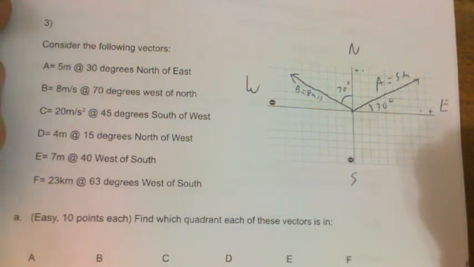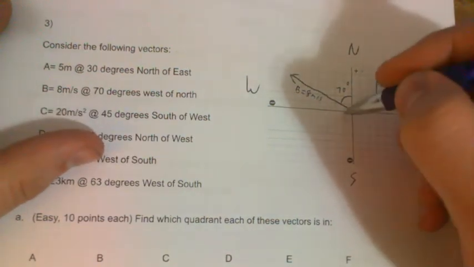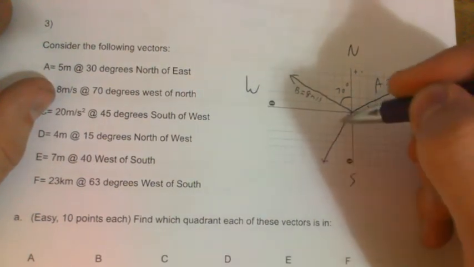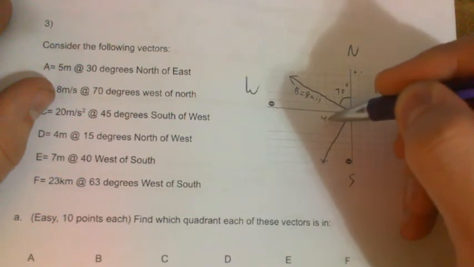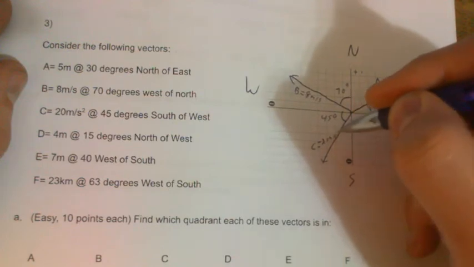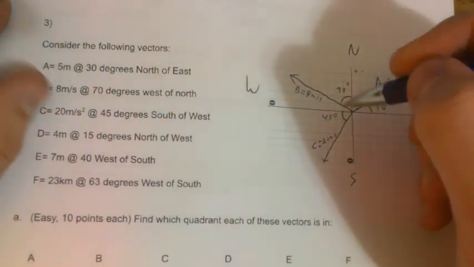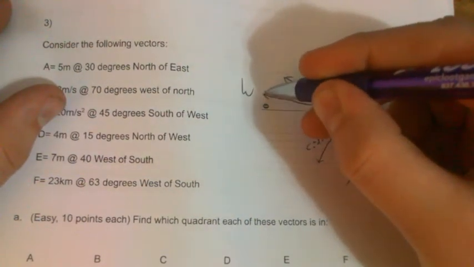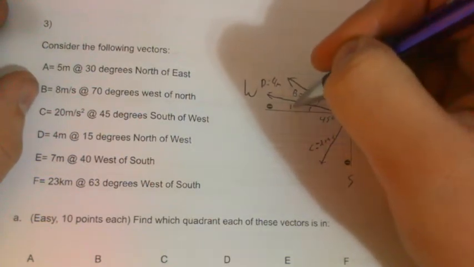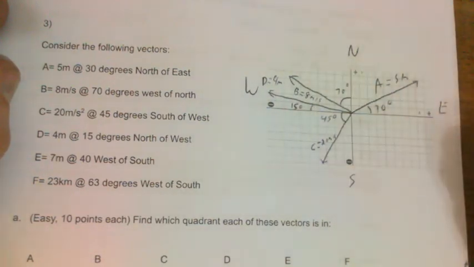45 degrees south of west. So south of west is going to be start at west, go south of that. That's 45 degrees. This is C, which is 20 meters per second. D is 15 degrees north of west. This is going to be a little bit awkward, but that's okay. So this is D equals 4 meters. And then this angle is 15 degrees north of west. So it's north from west, right?